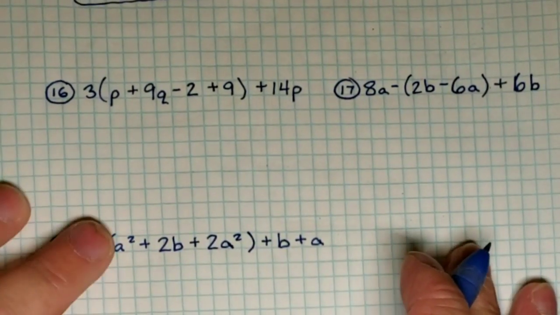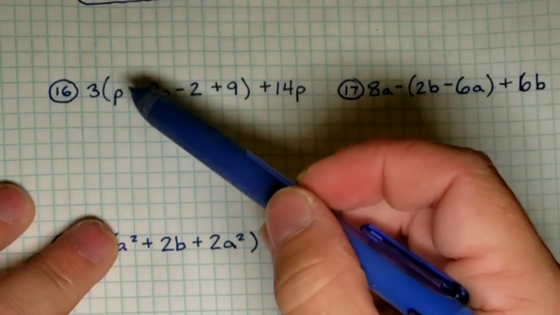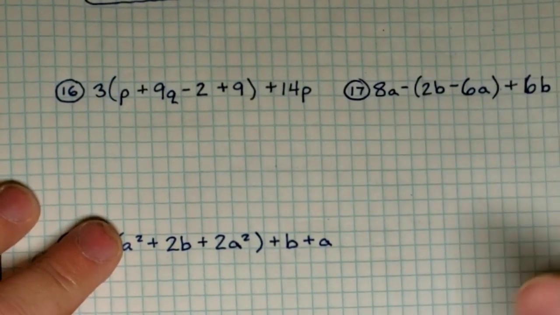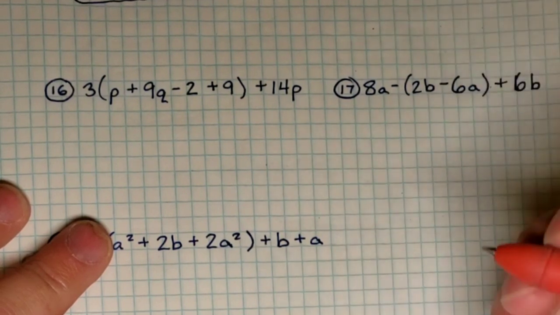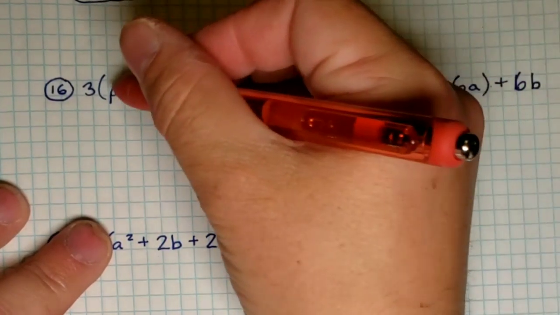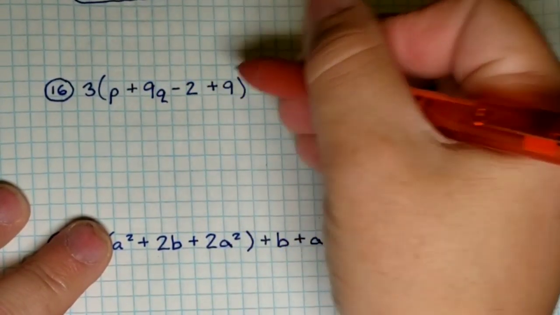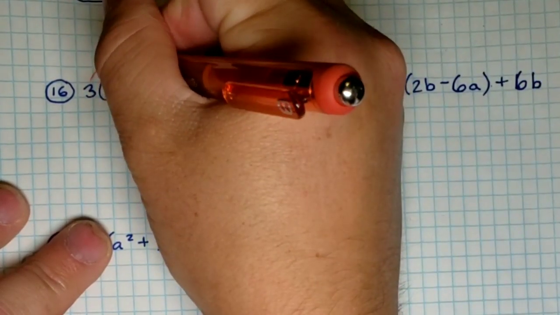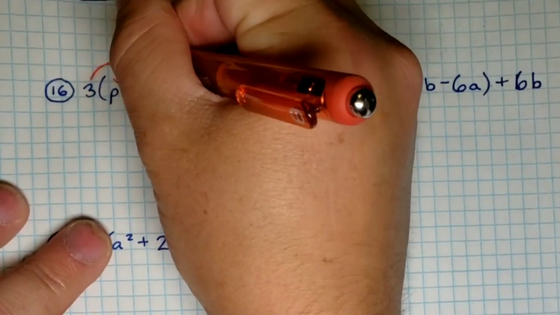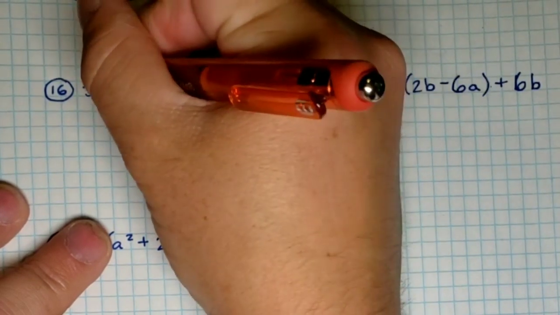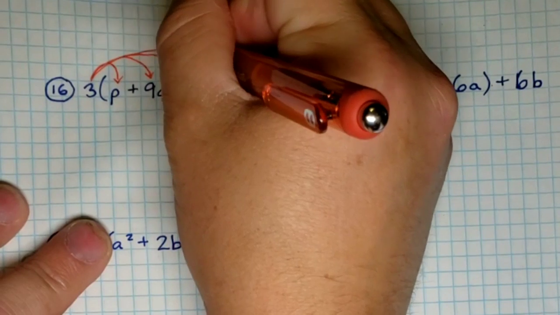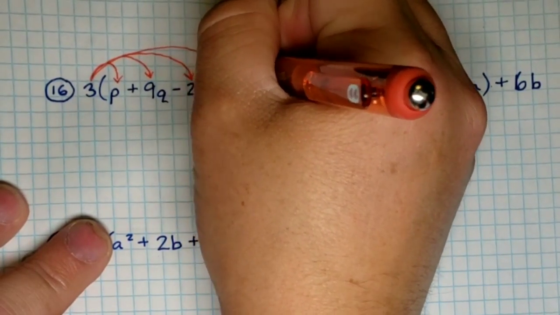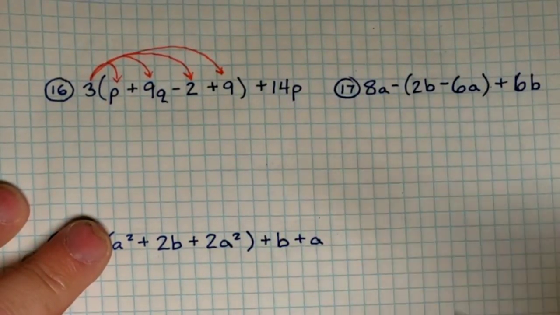Number 16. Right, we have a number outside of parentheses, which means we have to distribute. Now this one has a lot of things that it needs to be distributed to. Every single thing inside this parentheses needs to be multiplied by 3. This is called the distributive property. Okay, you are distributing the multiplication to everything inside.